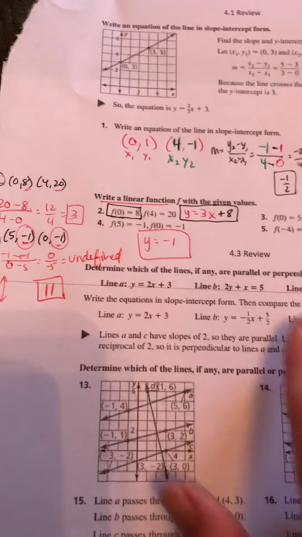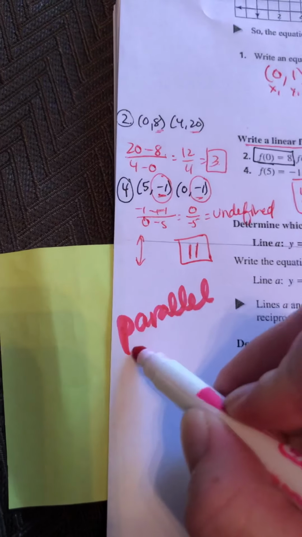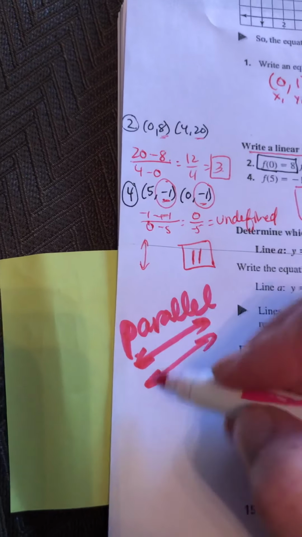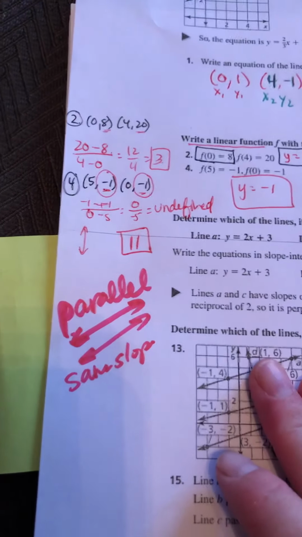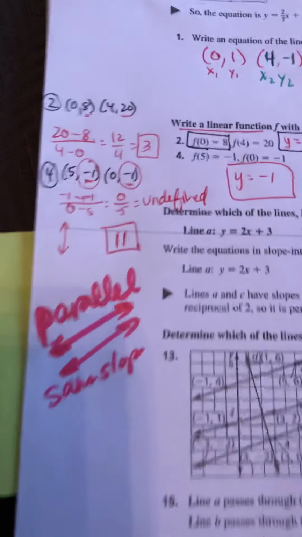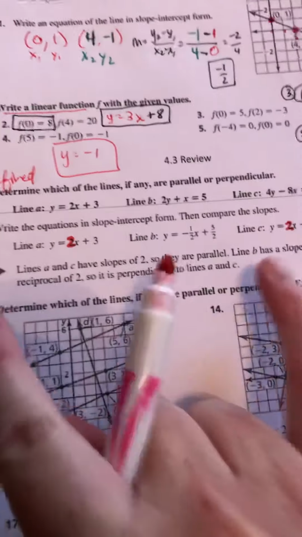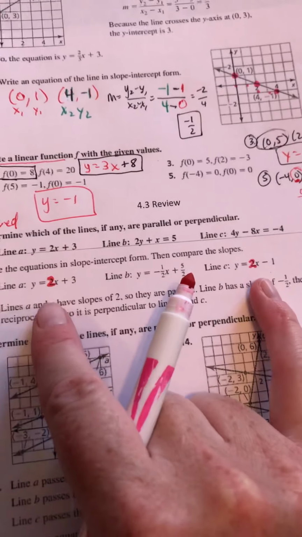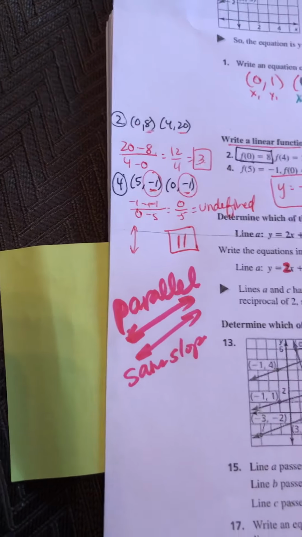So they kind of do some weird stuff here. I just want to make sure that you understand. Parallel means that they have the same slope. They never cross. If you remember in my last lesson, I said that's because there's no solution, right? So if I was looking at these two right here, 2 and 2, those have to be parallel because they're both the same.